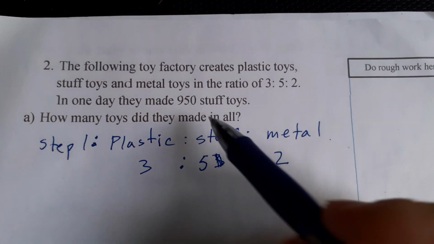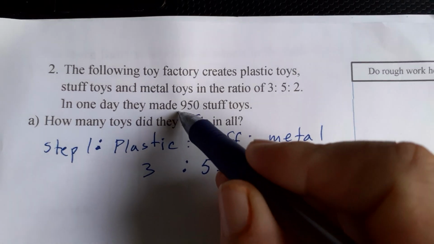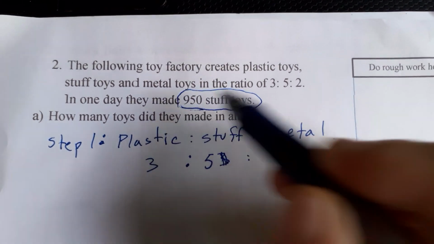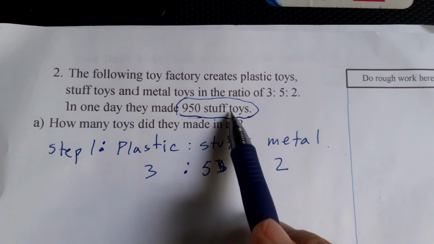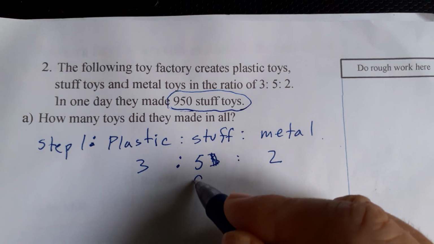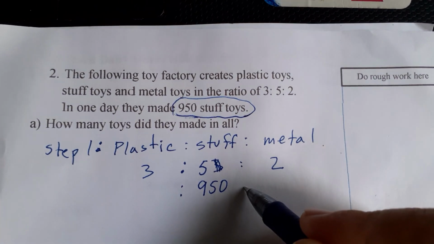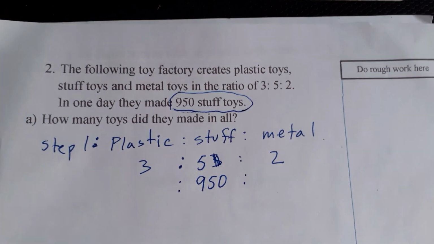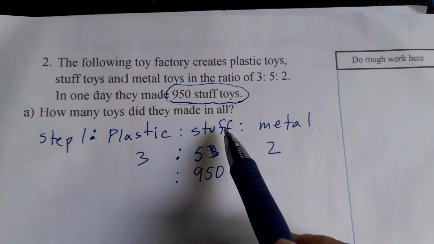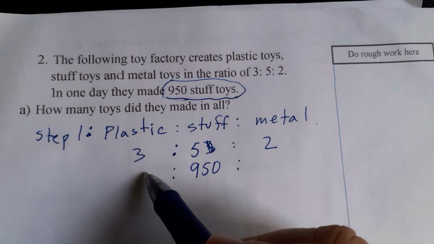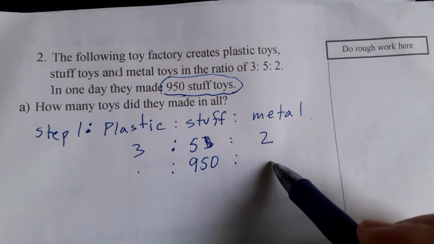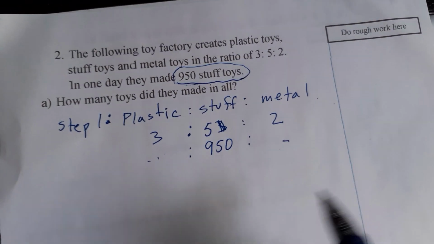Here, the number that they give us, this is stuffed toys, right? 950 stuffed toys. So we need to write 950 under stuffed toys. Sorry about this mistake. Okay, 950 under stuffed toys. Now, we don't know this and we don't know this, so we leave that empty.